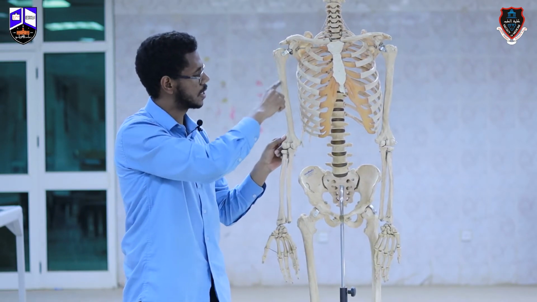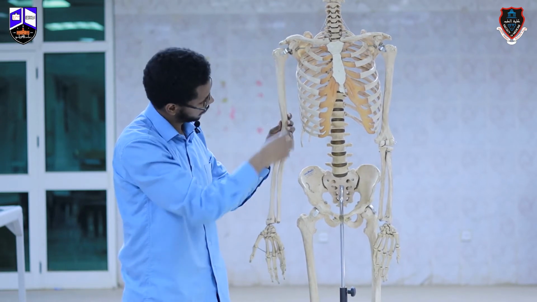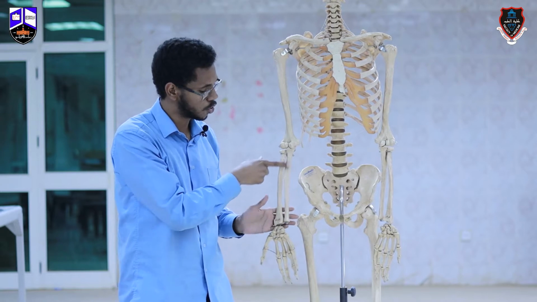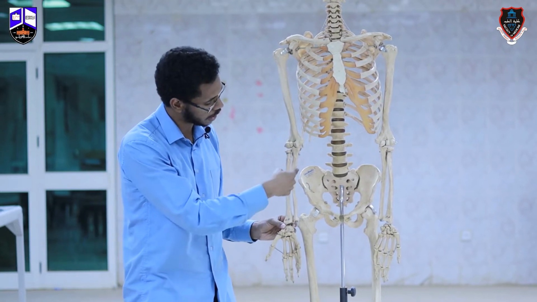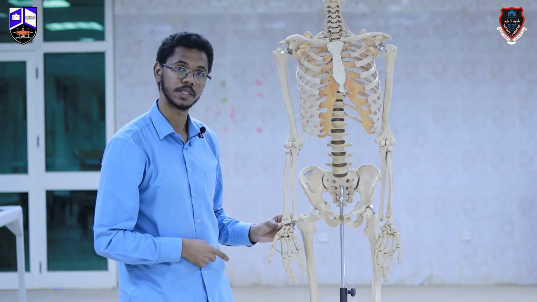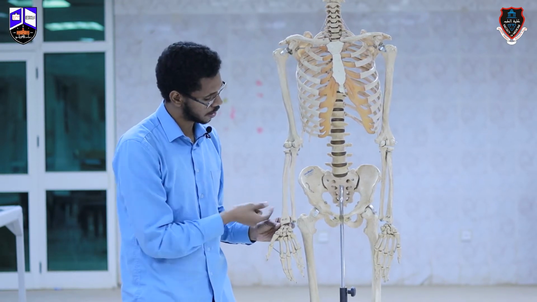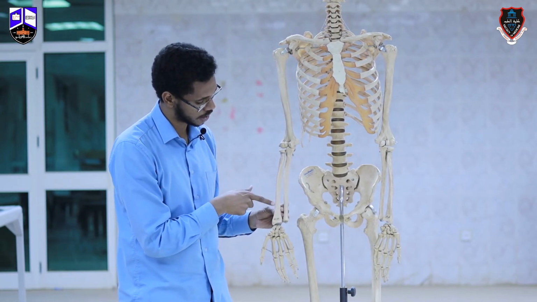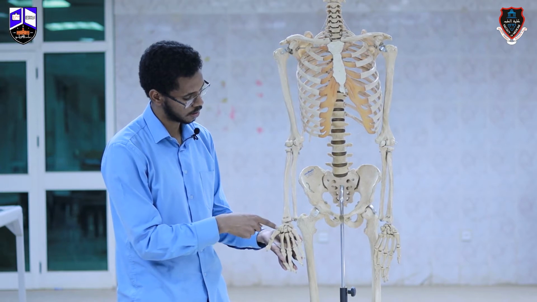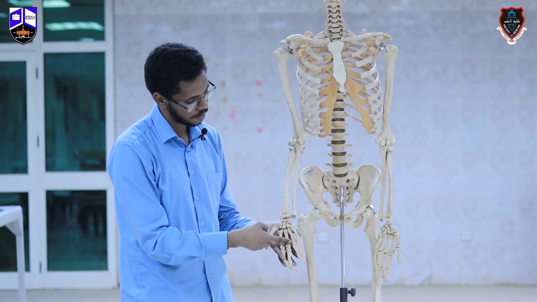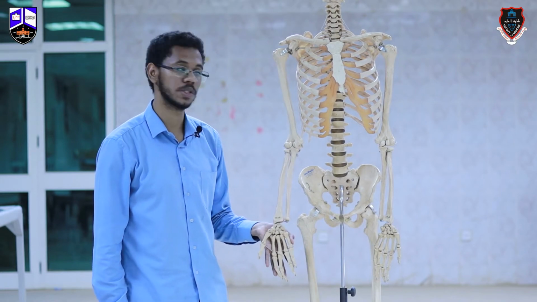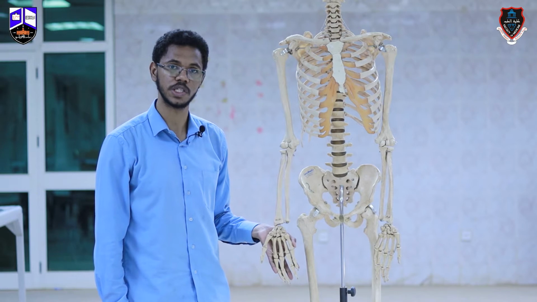Our third bone, this is the bone of the arm, is the humerus. Next are the bones of the forearm, the one that is medial, this is the ulna, and the one that is lateral, this is the radius. Okay, the bones of the forearm are the ulna and radius. Next, this is the hand. The bones of the hand are divided into carpal bones, metacarpal bones, and phalanges.